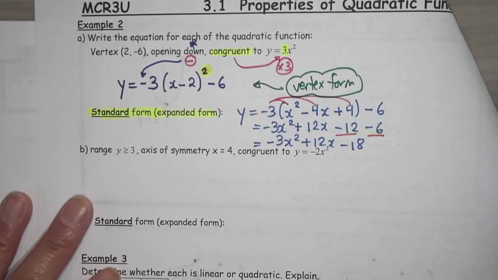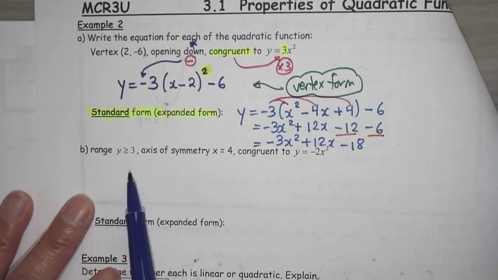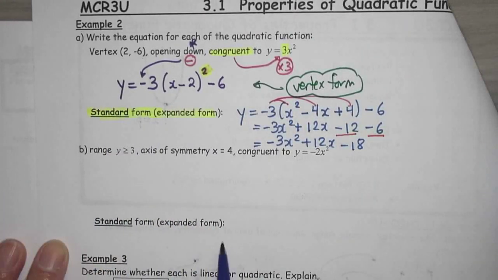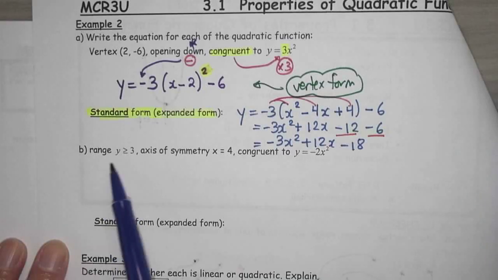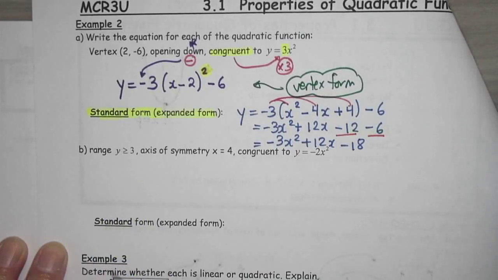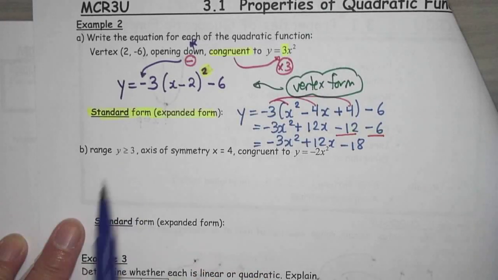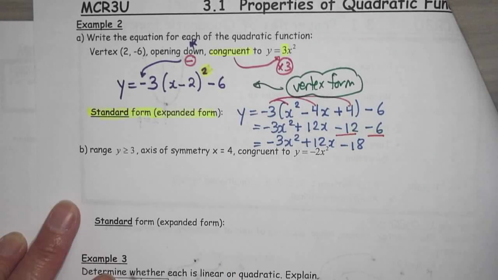Okay. Now, same question. I want you to write the equation, and then I asked for standard again. I described it in a slightly different way. So again, for communication purposes, you've got to be able to understand more than one way. I said the range is greater than or equal to 3. What information am I giving you there? I say the range.